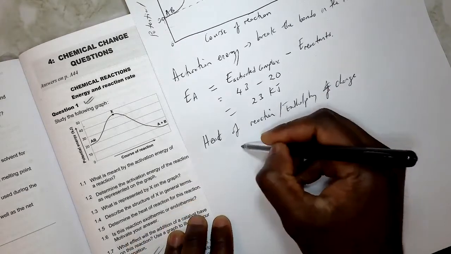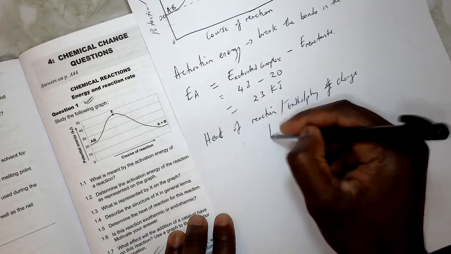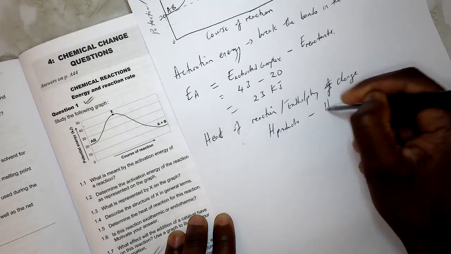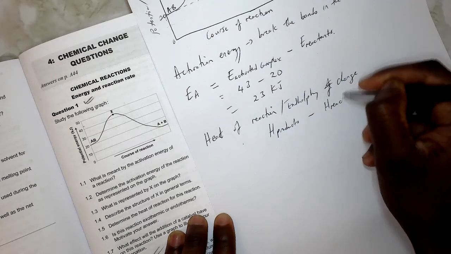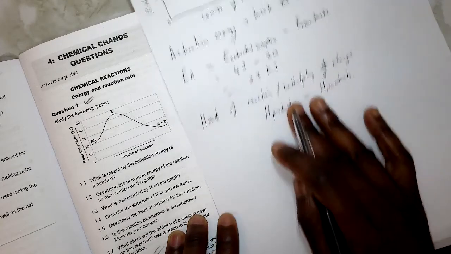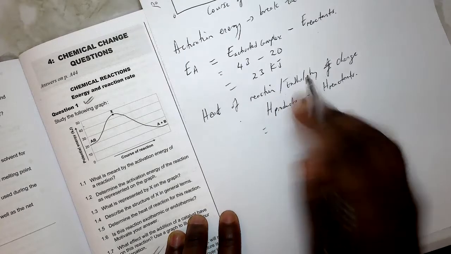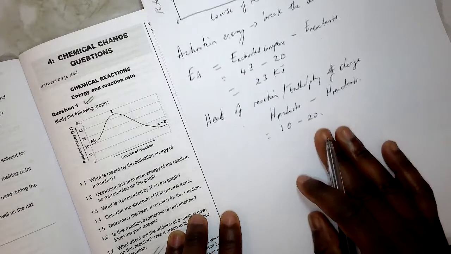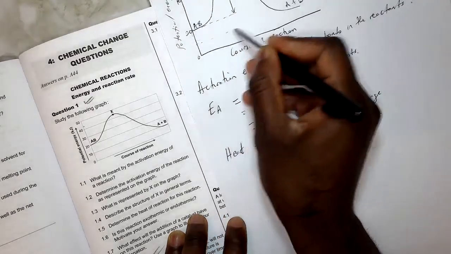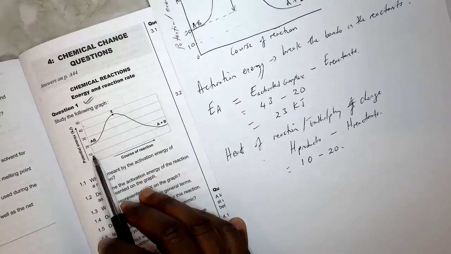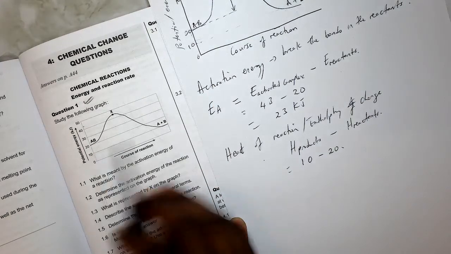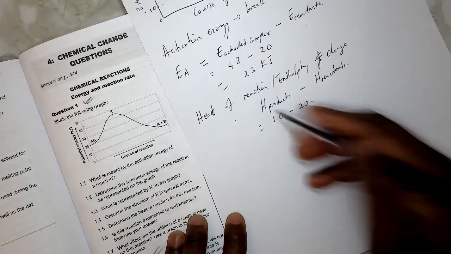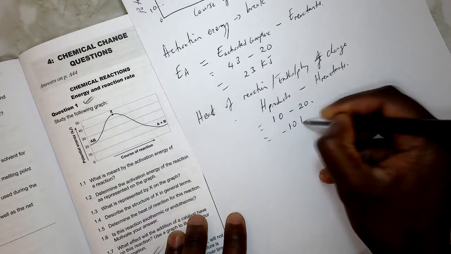And you know that enthalpy change. How do you get enthalpy change? You say enthalpy of what? Products. Enthalpy of products minus the enthalpy of reactants. Here you are supposed to get 10 minus 20. Because you see that the products here are having an enthalpy of 10, and the reactants are having 20. So it's actually 10 minus 20, and you get negative 10 kilojoules.